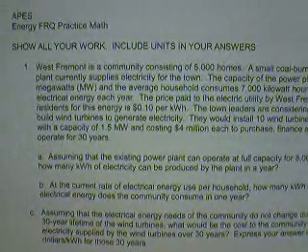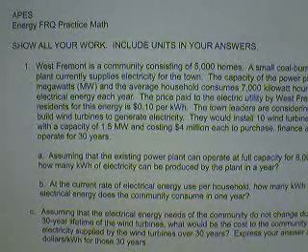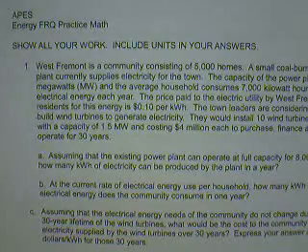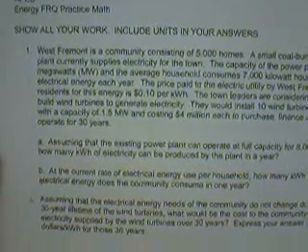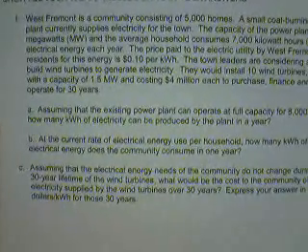Alright, here we have FRQ practice math. I'm going to go over problems 1 and 2 right now. So before continuing, go ahead and read over the question carefully, and then we'll get started with letter A.